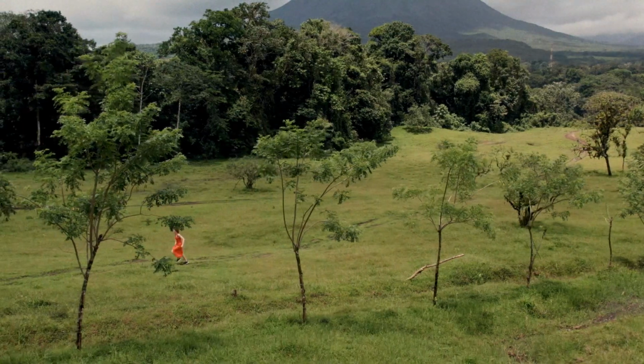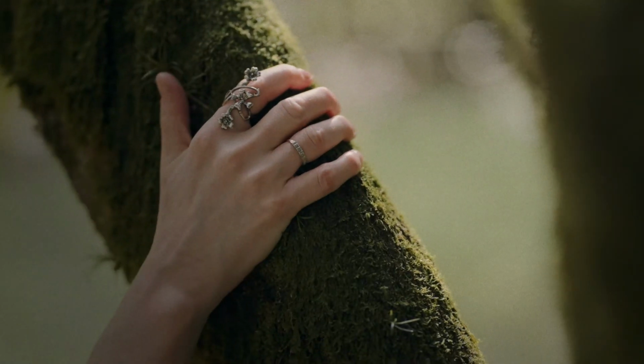Okay, so let's take a look at this short sequence from Costa Rica featuring me in an orange dress. We did this one Jurassic Park style and used a Kodak stock similar to what was used in the original movie.